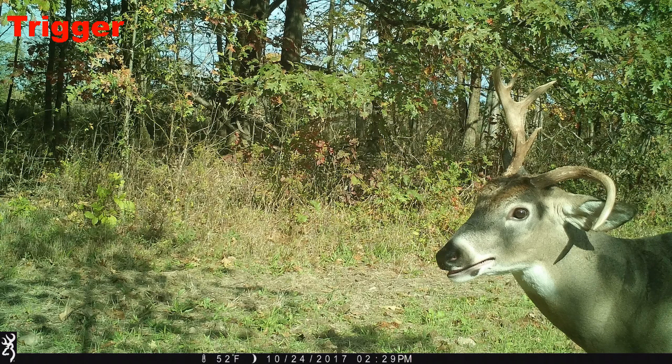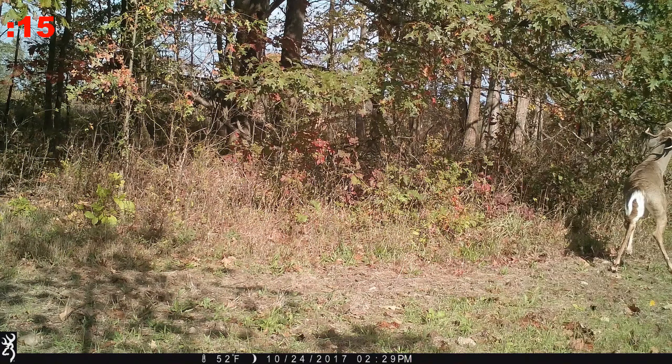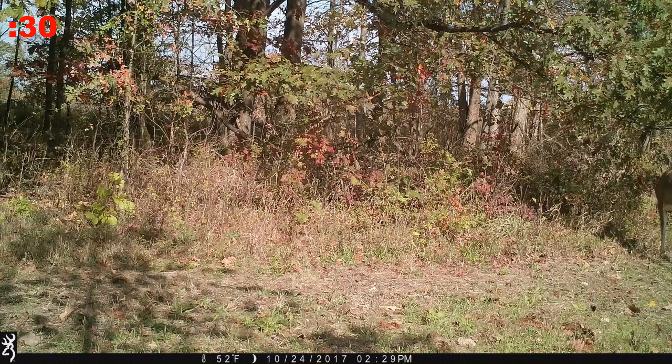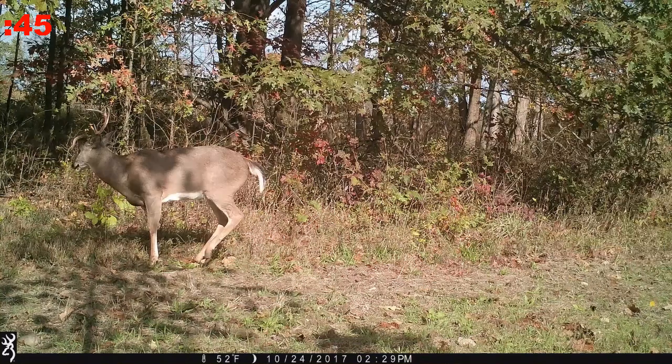Sometimes we don't necessarily get some great piece of info from a video, but can catch something that's just cool to see. Here we have a buck with an odd antler configuration. At 15 seconds, he's on the right near a scrape, and the same thing at 30 seconds. At 45 seconds, he's moving back to the left. What could we be missing? We'll take a look.